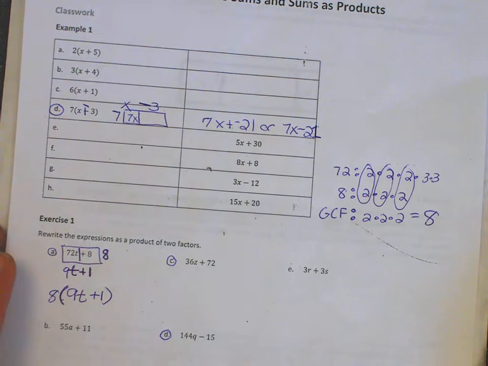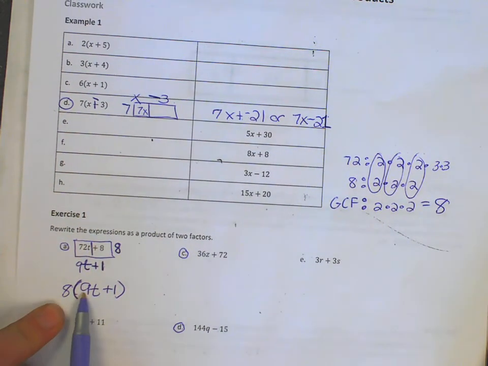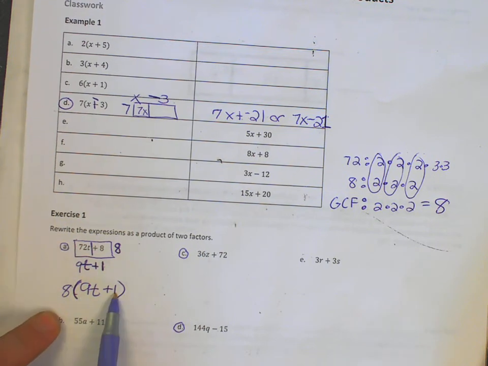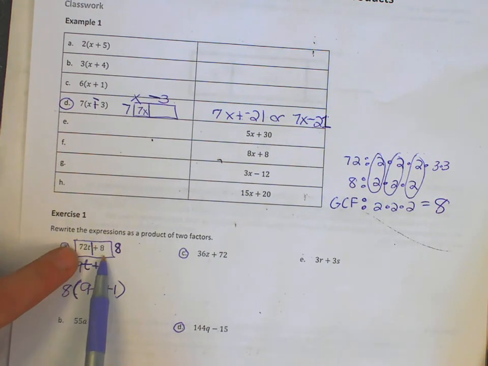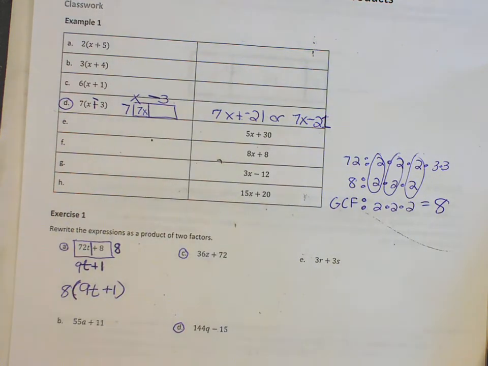And it doesn't hurt to go forwards again and check your work. 8 times 9t is 72t. 8 times 1 is 8. There are two terms in my answer. There are two terms in my parentheses. They must match.